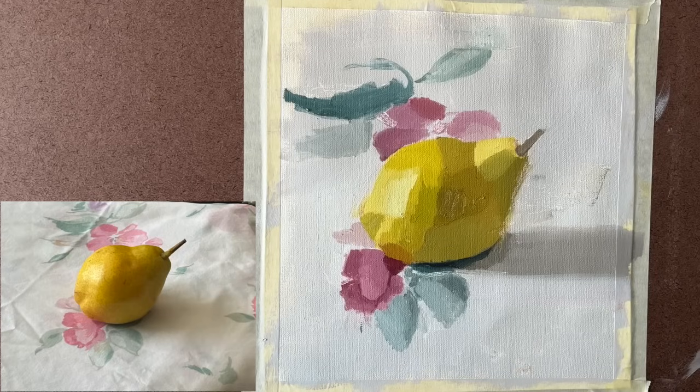Now I want to make an important note at this stage here. We're now entering into statement 3 of the painting.